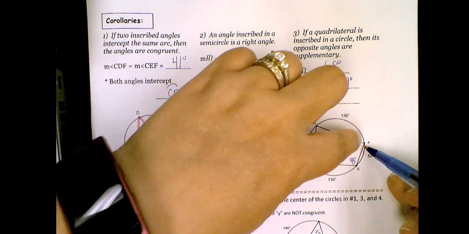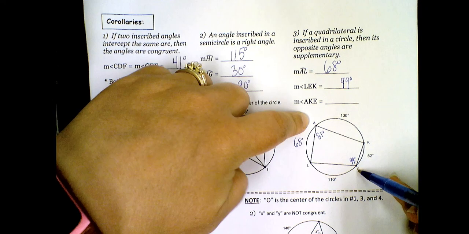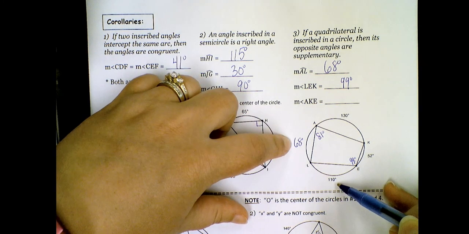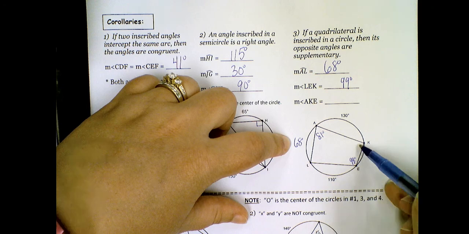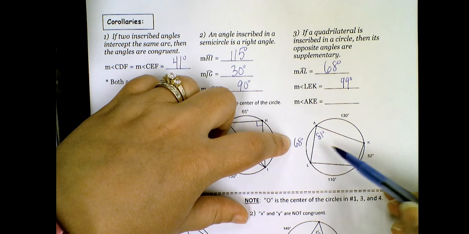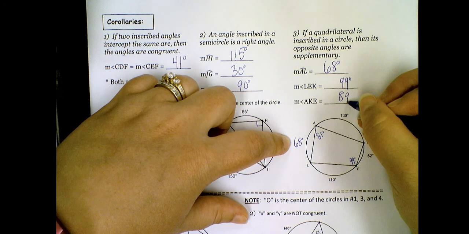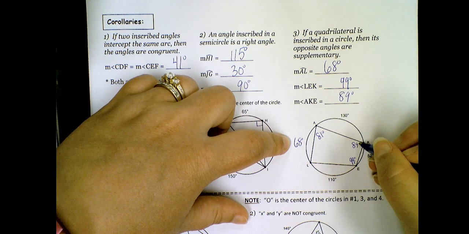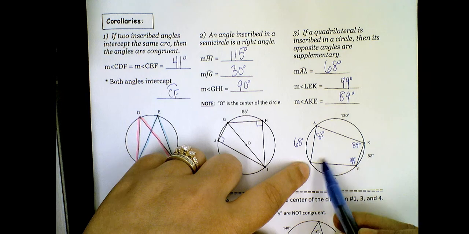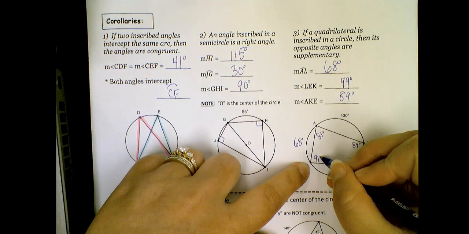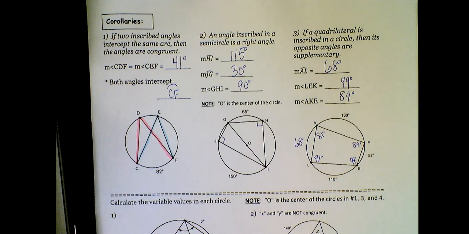Again, if I follow the sides of that angle, it's forming this whole arc, ALE, which would be 178 if I add 68 plus 110. And then since that's inscribed, it's half of that. So half of 178 is 89 degrees for AKE. And again, these opposite angles make 180. So 180 minus 89 would be 91 degrees for angle L.